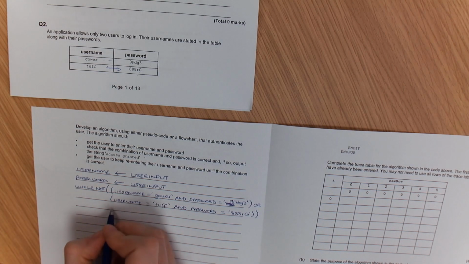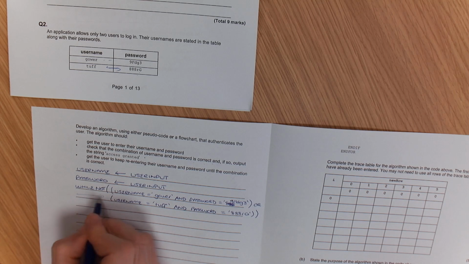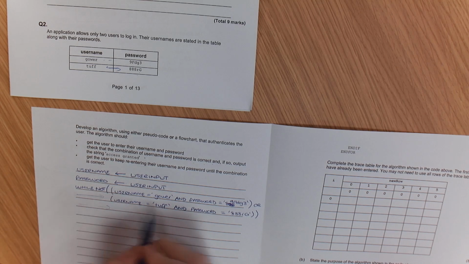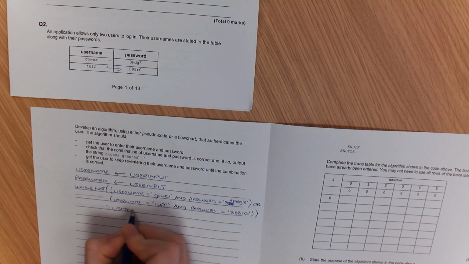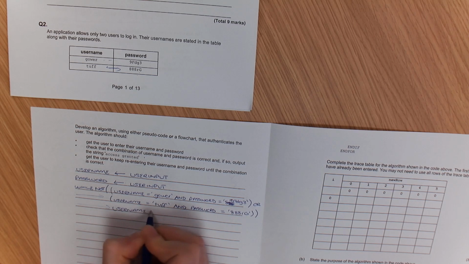I'm going to do my indentation from here, just so you can see how I'm indenting. I'm going to do username. We're going to get the input again.